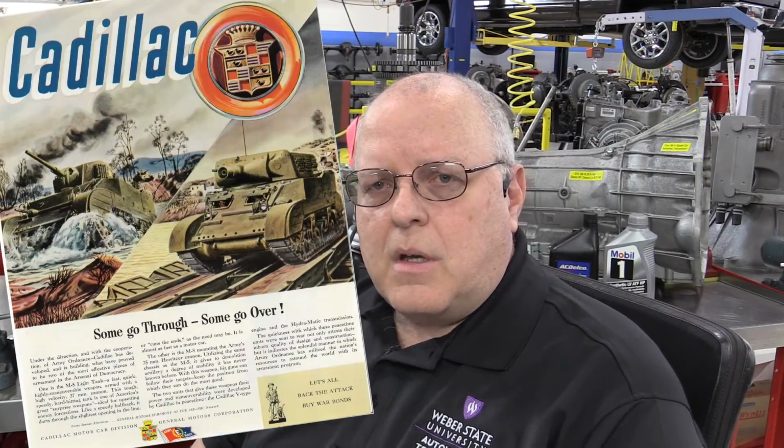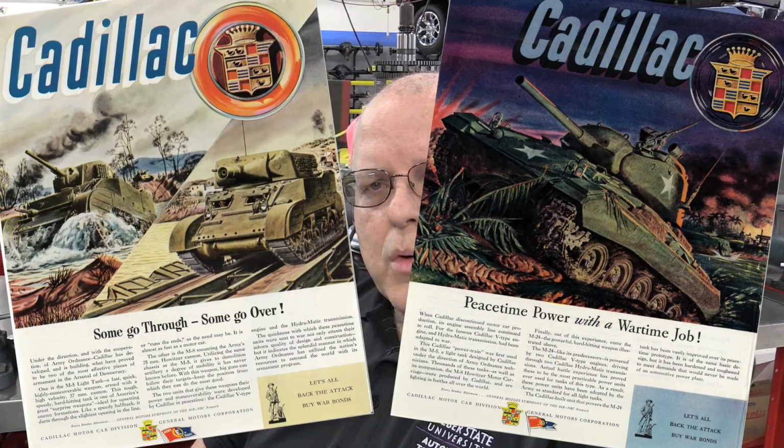So the U.S. government ordered a shutdown of all automotive manufacturing at the beginning of 1942, and instead the automobile manufacturers and their assembly plants made war equipment to help support the war. And part of the war equipment being produced were tanks. And this Hydra-Matic transmission here was used in certain tanks and other military vehicles in World War II.